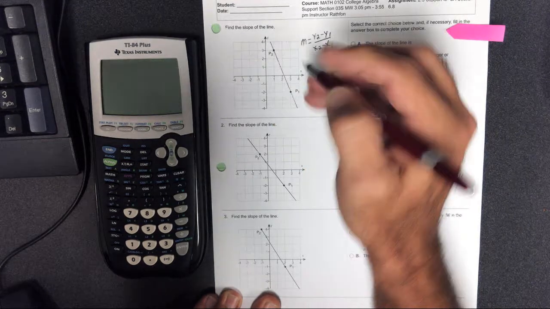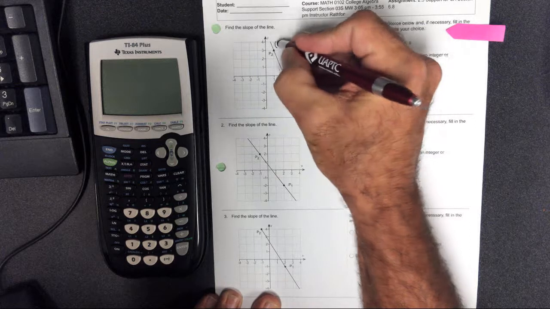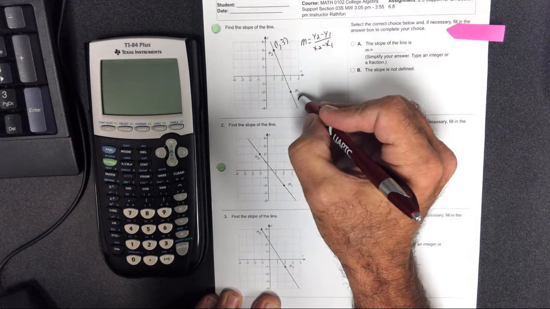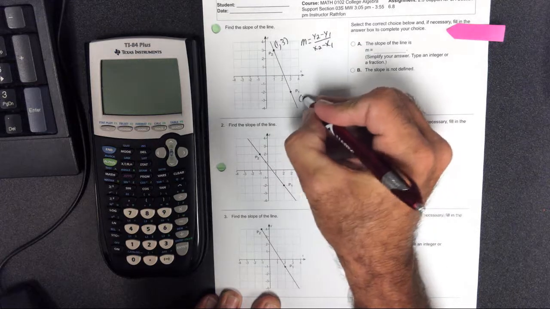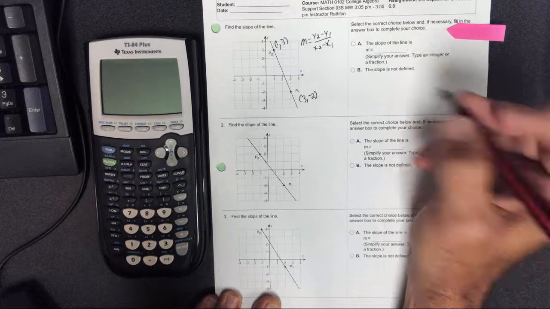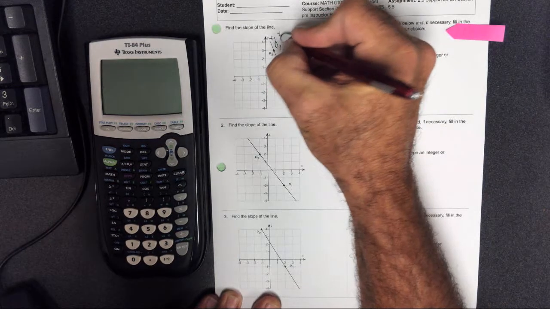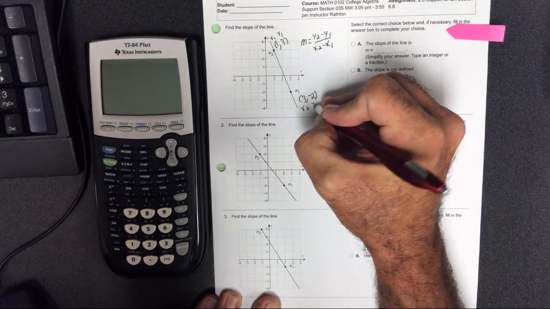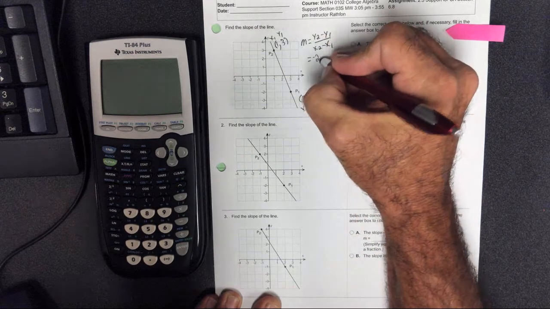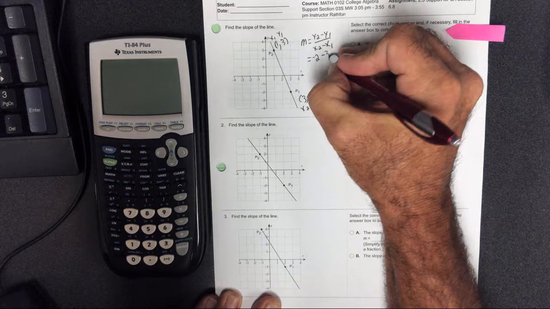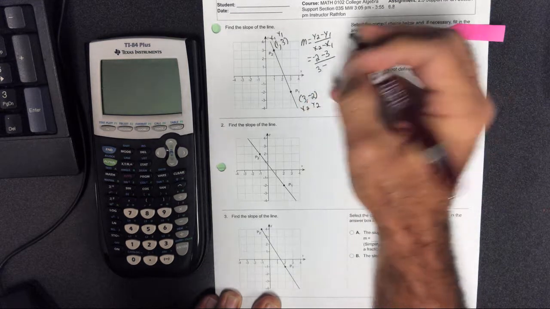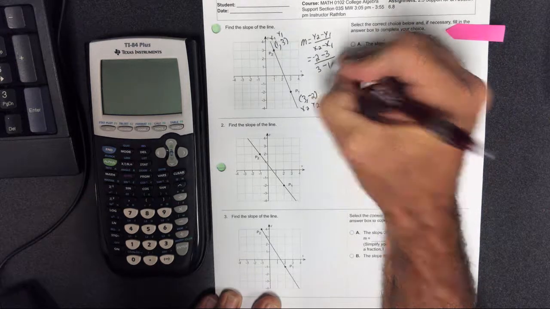My first point here looks like it's going over to 1 and up to 3. My second point down here looks like it goes to 3 and then down to -2. So I got my points. This will be x1, y1. This will be x2, y2. So we're going to plug in. y2 is -2 minus y1 is 3 over x2, which is 3, minus x1, which is 1.